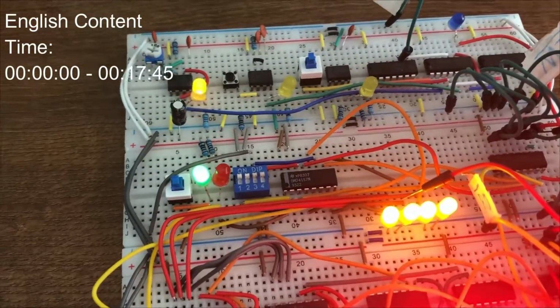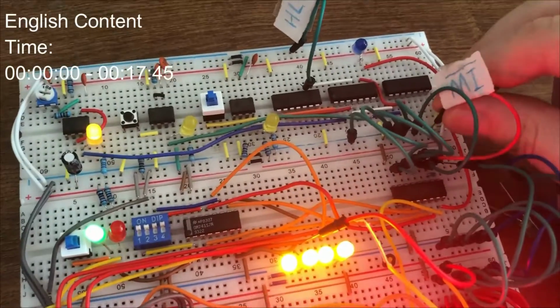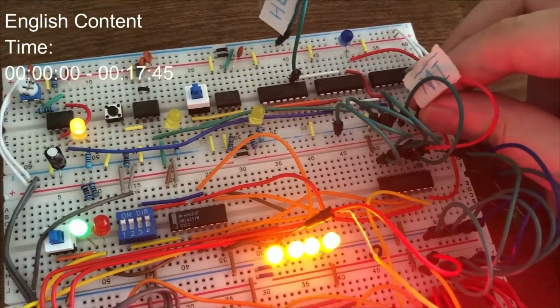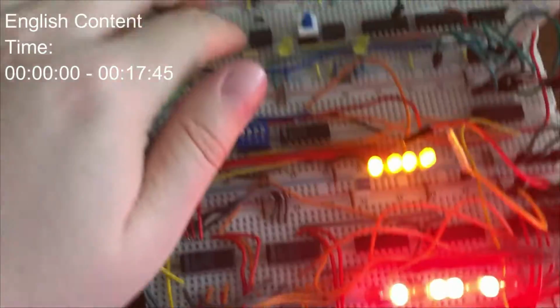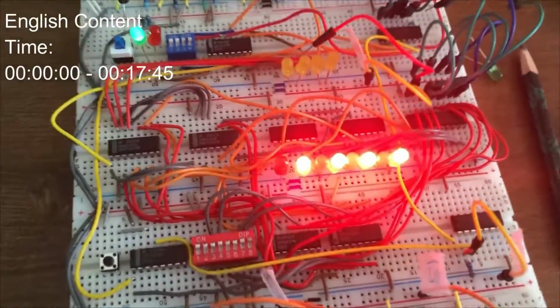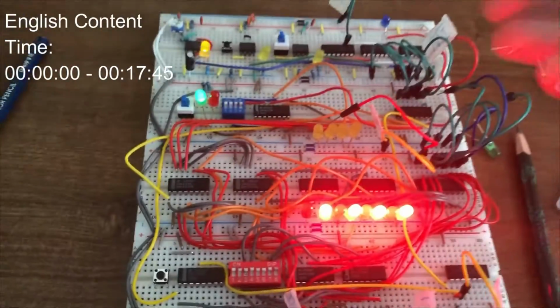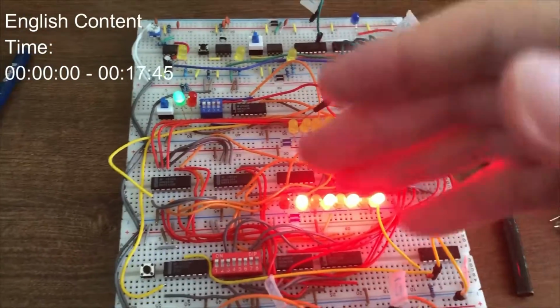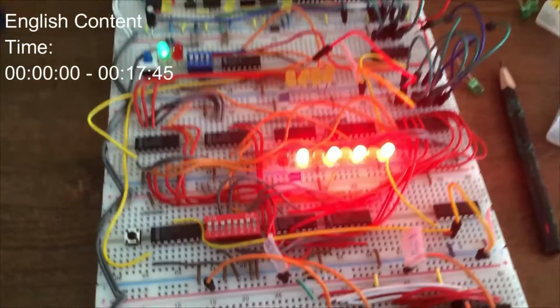Now we put the address into 0. When we hit the clock, here we have in address 0 the data coming from the buses or other inputting structures. Here we have 0. Okay.